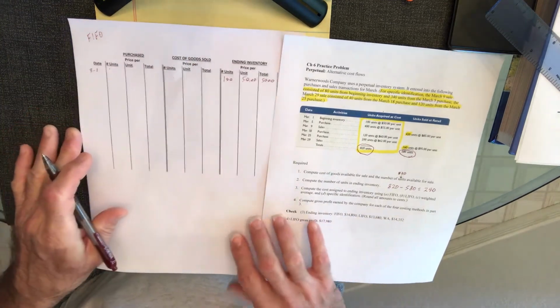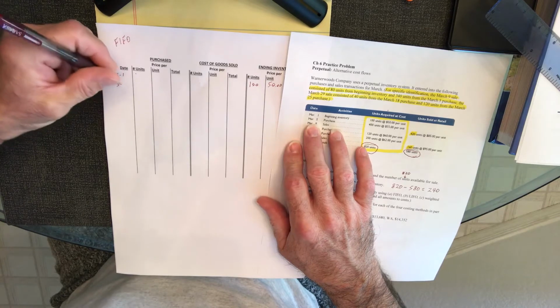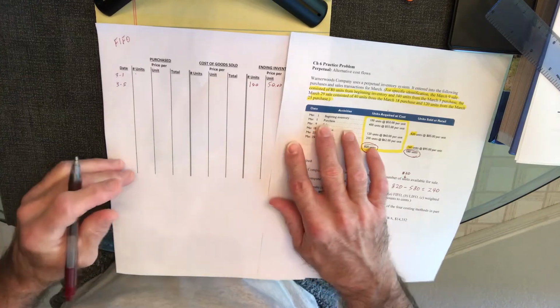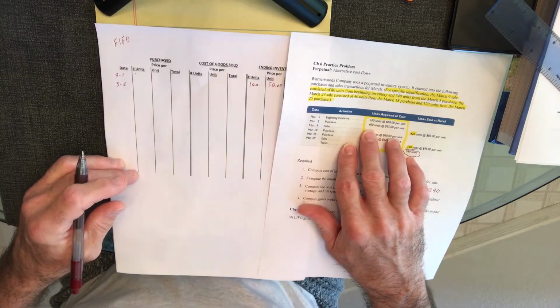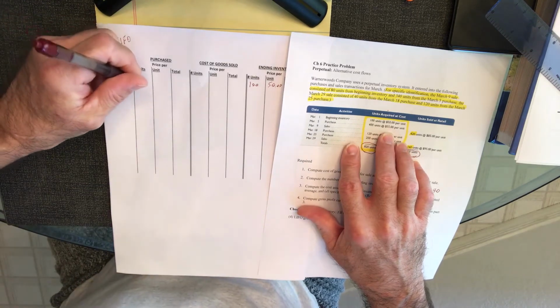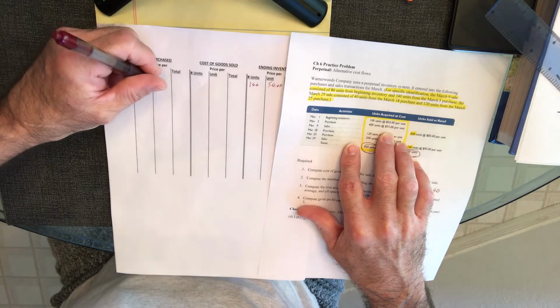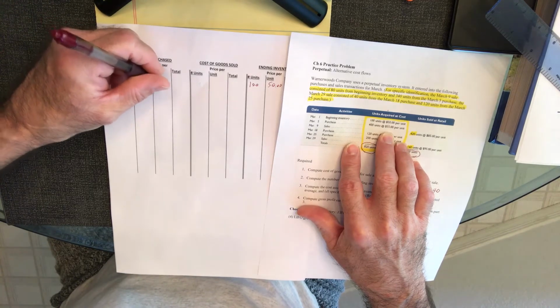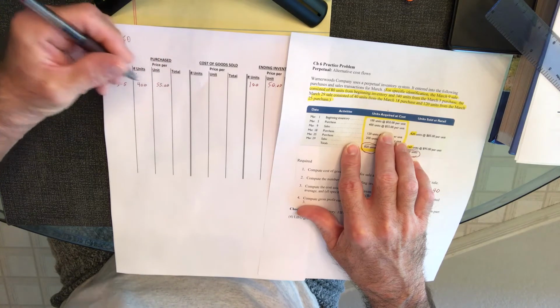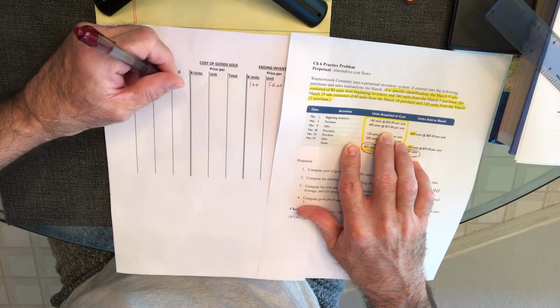All right, March 5th. We went out and we bought 400 units at $55 each. That made it 22,000.